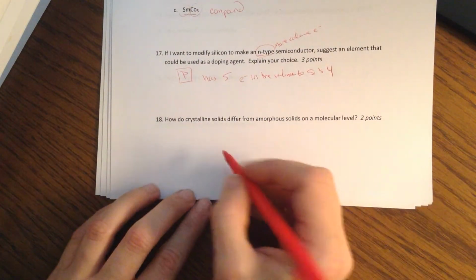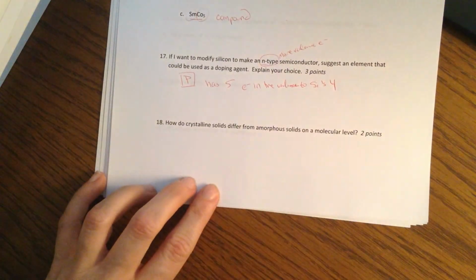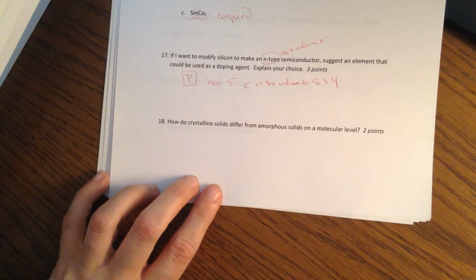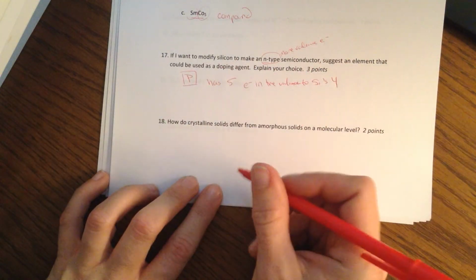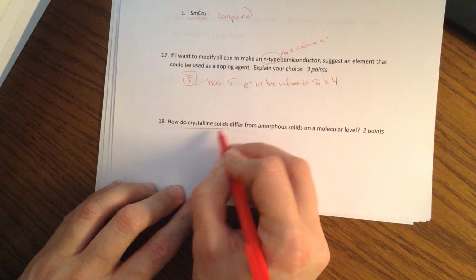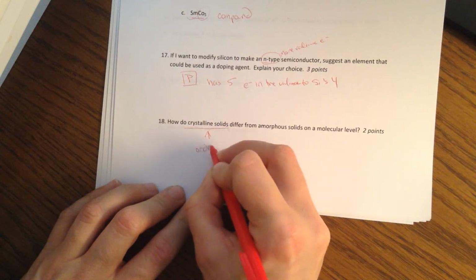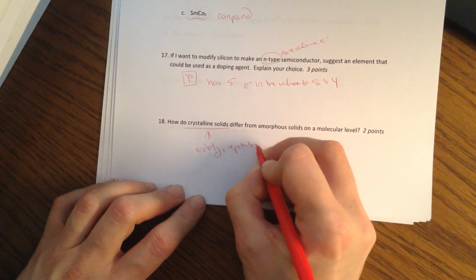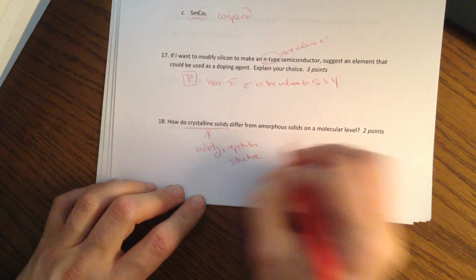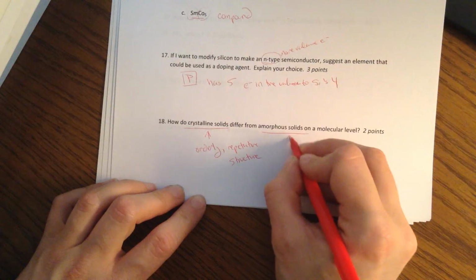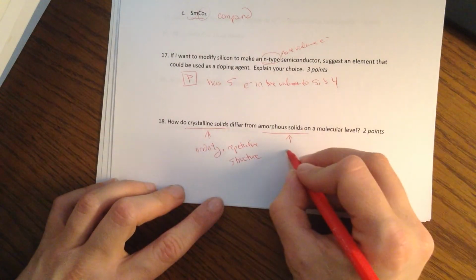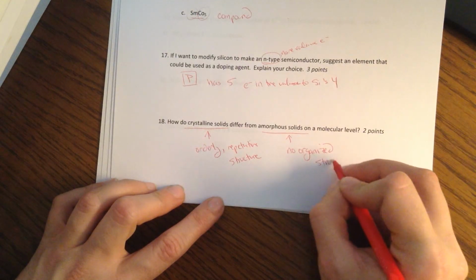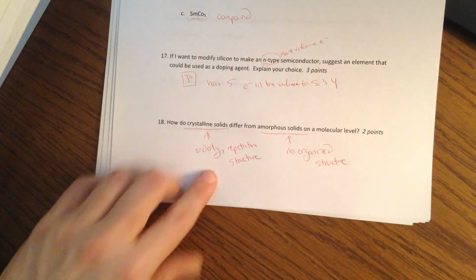All right, number 18. How do crystalline solids differ from amorphous solids on a molecular level? This was a question that came from the practice exam. So if you did the practice exam, this should be 2 easy points for you. Crystalline solids have an orderly, repetitive structure. Amorphous solids have no organized structure. All right.